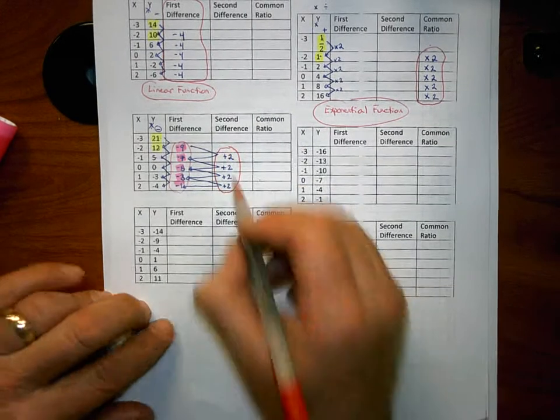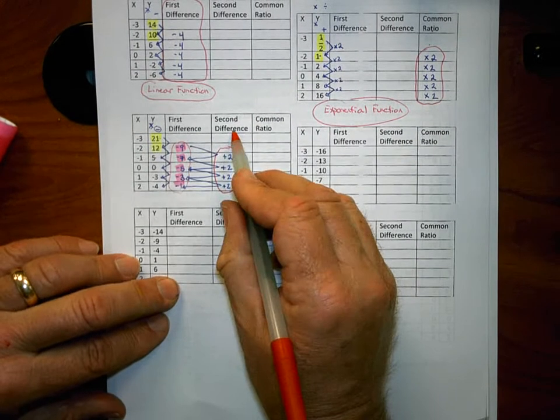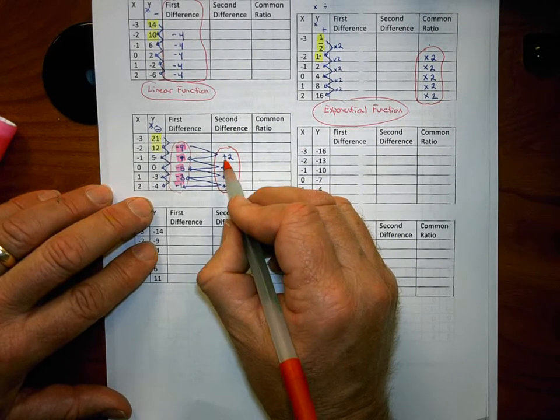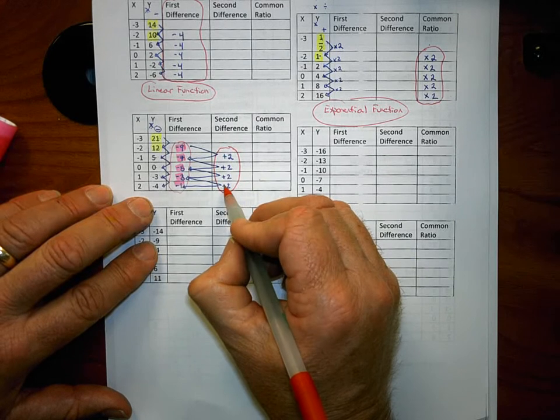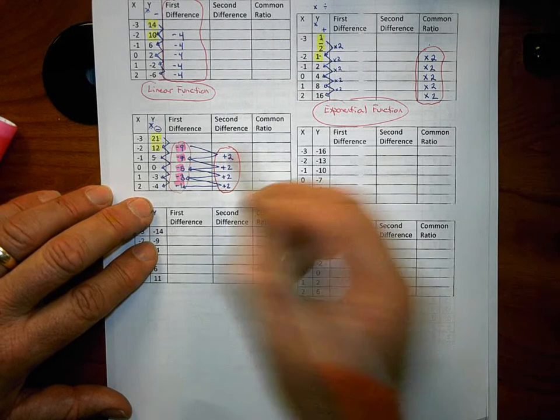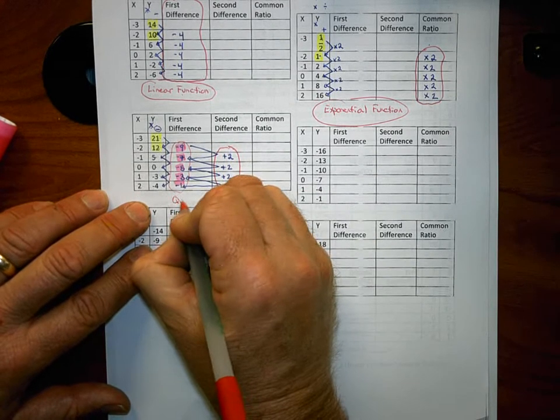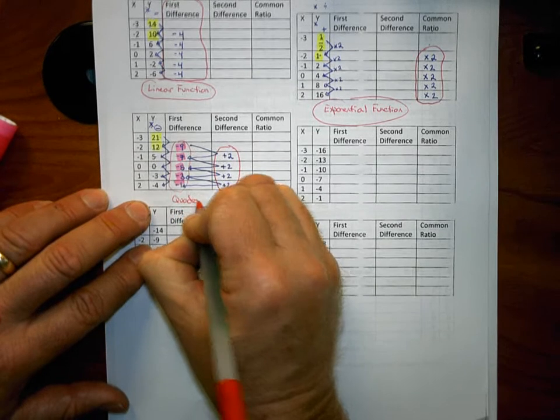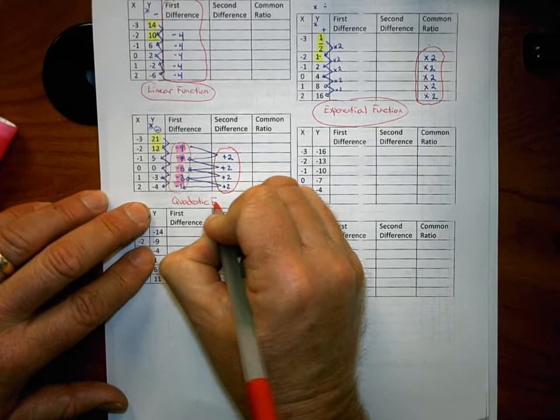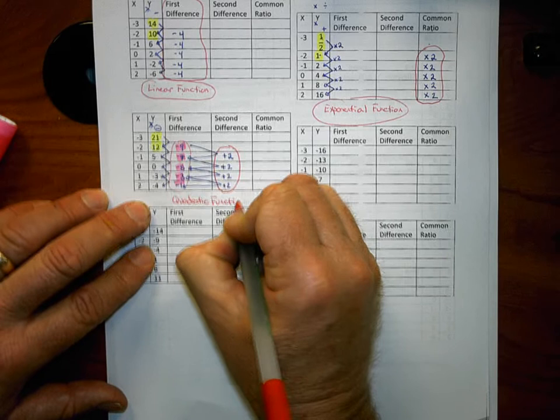So if the second pattern, which we call the second difference, shows you a pattern, and if it involves addition or subtraction, this is telling you that you are looking at a quadratic function. So this third one right here is going to be a quadratic function.